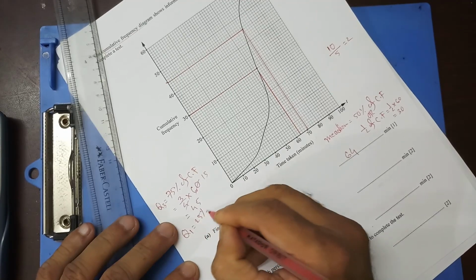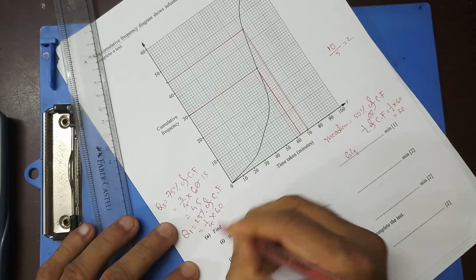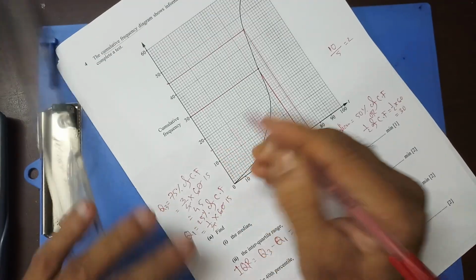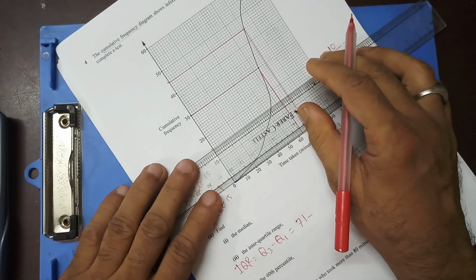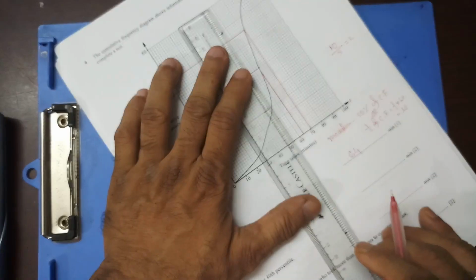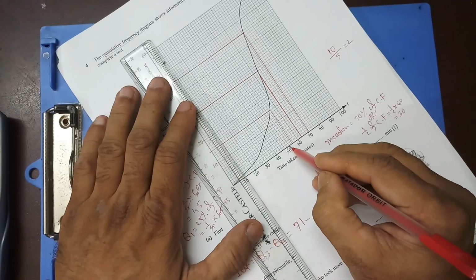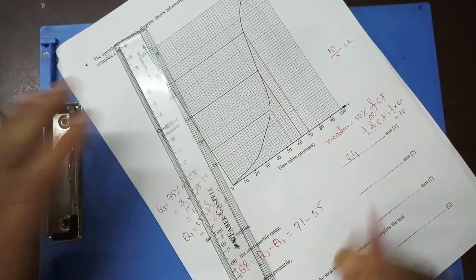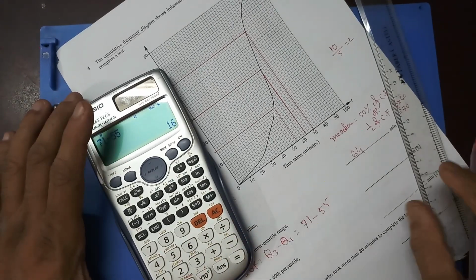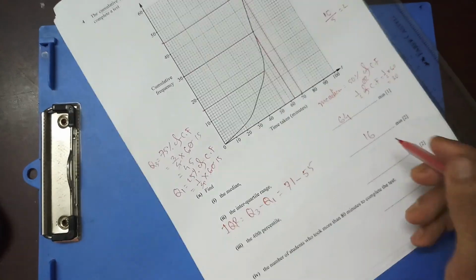Q1 is 25% of cumulative frequency, or you can say 1 by 4 times 60, and that's going to be 15. Again 15, 10, 11, 12, 13, 14, 15, right over here. So I'm going to join this, and then I'm going to get this one, and it's going to be 52, 54, 55. So 71 minus 55, I got 16. So my interquartile range is 16 minutes.